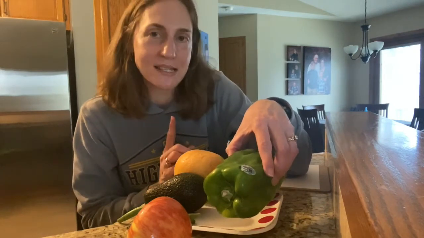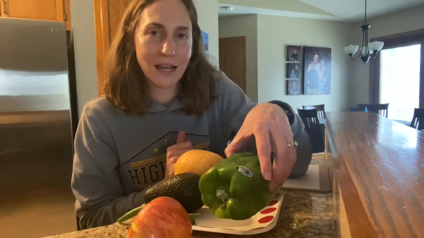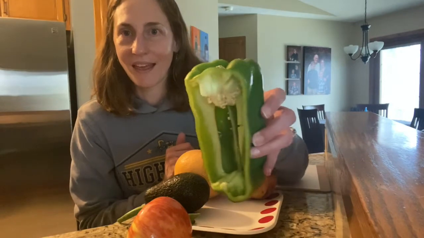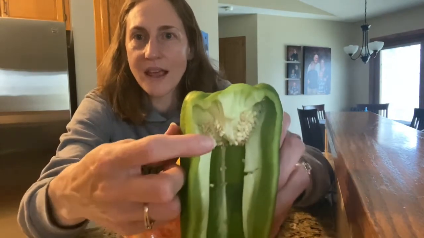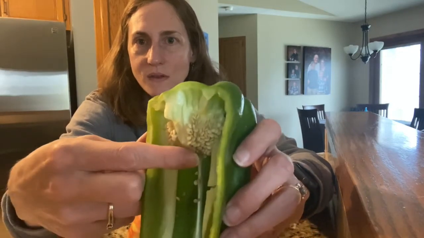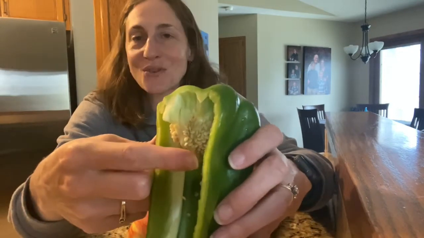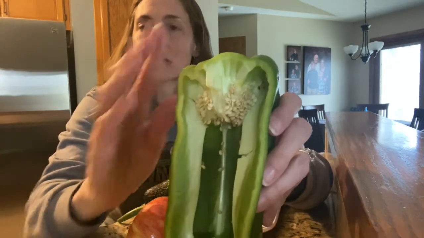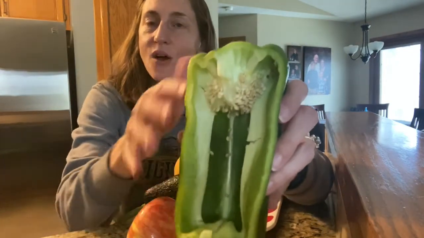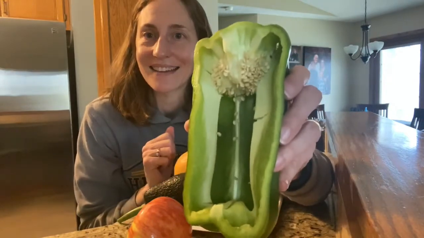Let's check out what's inside of a green pepper. Are you ready? I already have it cut open. Okay, what's inside? What do you think all those little white things are? What are those? If you said seeds, you are correct. Those are the seeds of the plant. So again, this fruit holds the seeds inside.